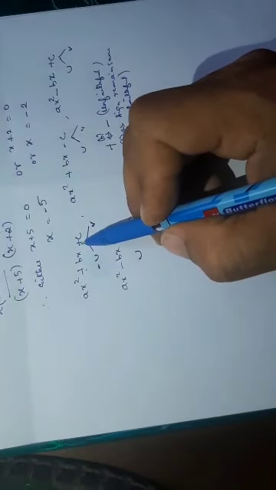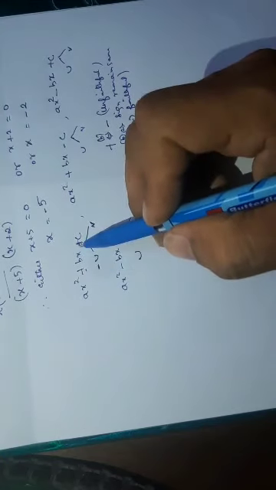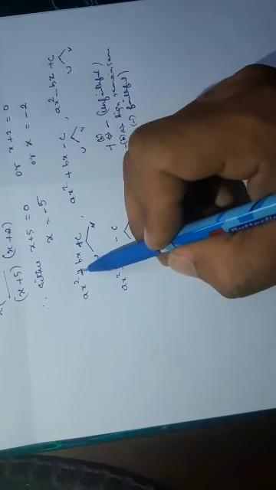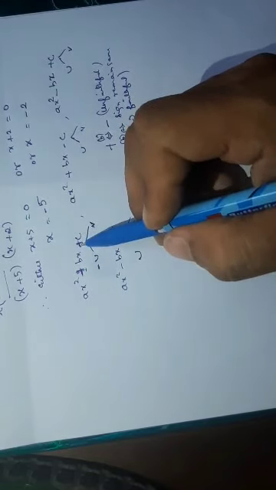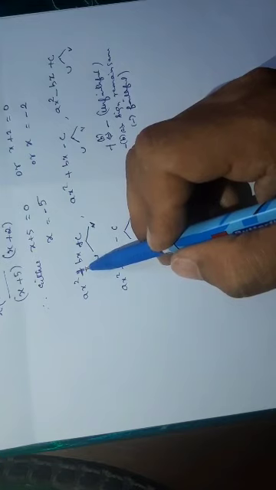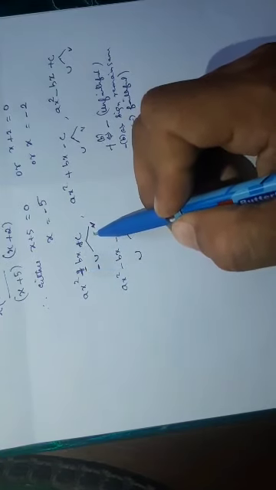Here plus is there, plus c. So for this sign I will check the sign of b. Here b is plus, which means unfaithful, so c will change its sign.